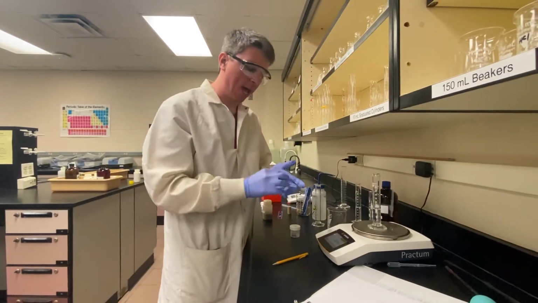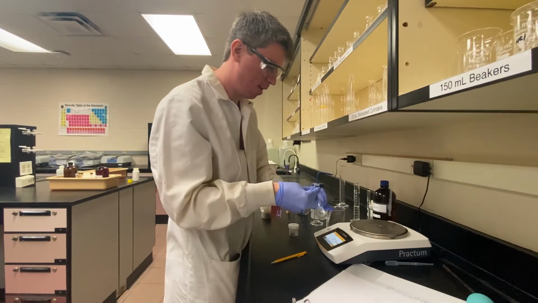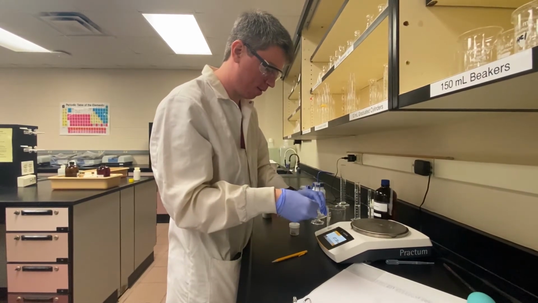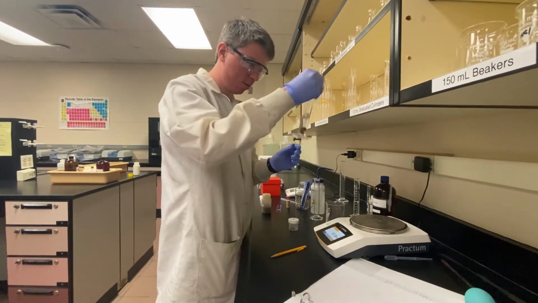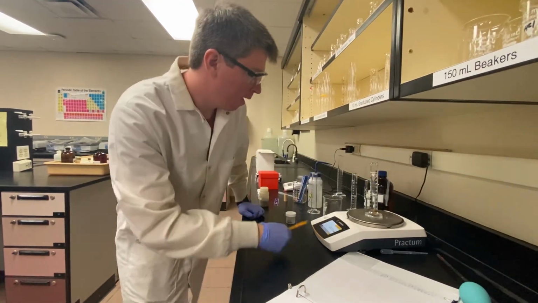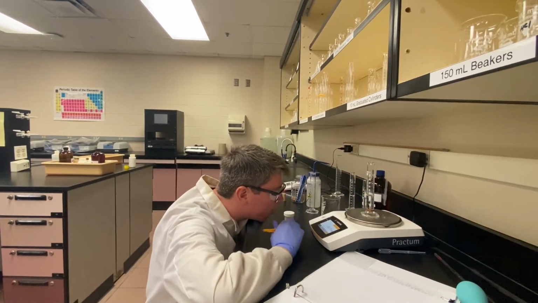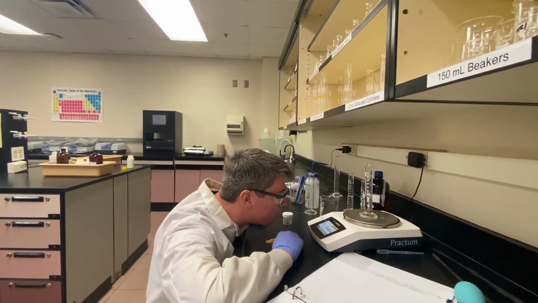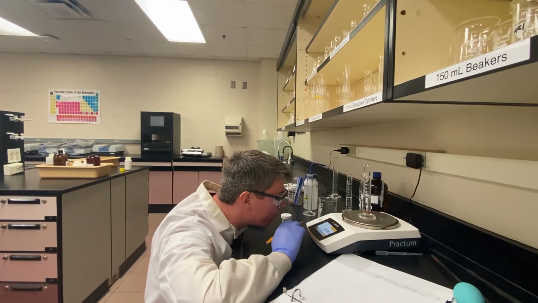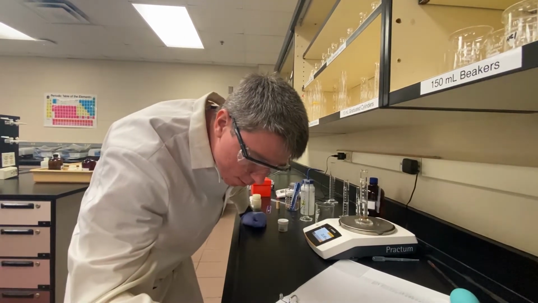And then we're going to add our 5 pennies in. And the water level should increase. There we go. And that new volume is going to be our final volume. The change in volume would be due to the pennies. 2.5.